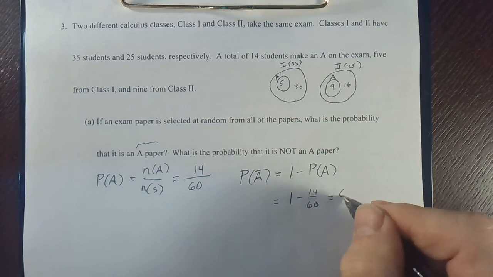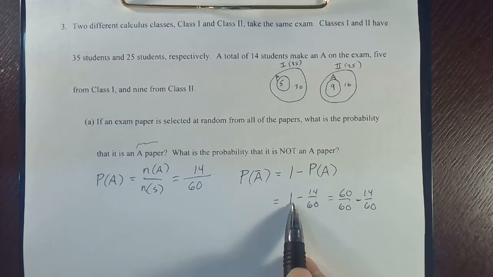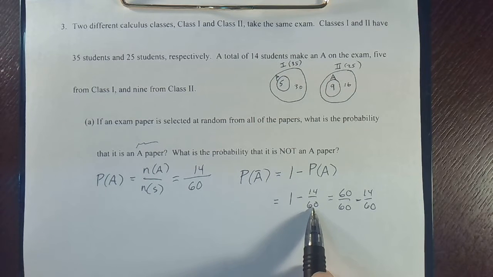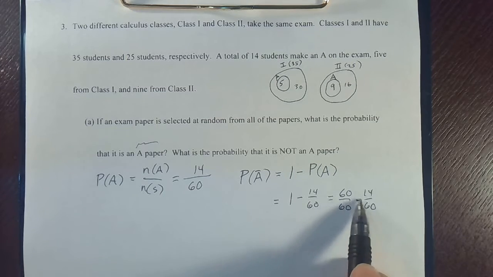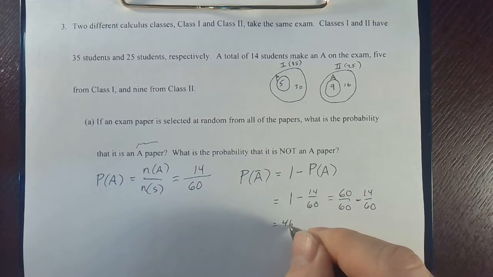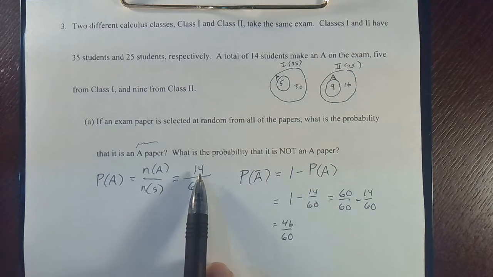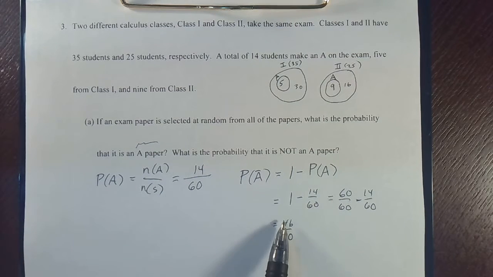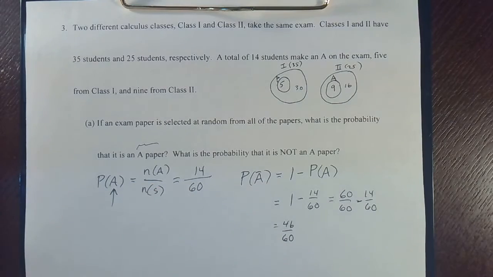which is 60 over 60 minus 14 over 60. All I did is write 1 as 60 over 60, so now we have a common denominator. 60 minus 14 is 46 over 60. And we could reduce that as well, but I intentionally didn't, just to make it obvious that 14 over 60 plus 46 over 60 gives you 60 over 60, which is 1, because every paper is either in the set A or in A complement.